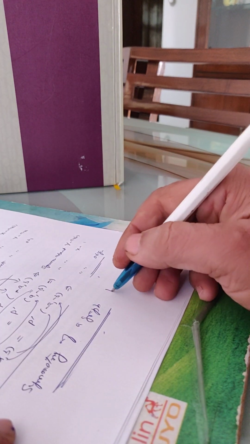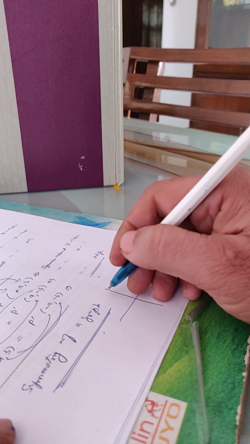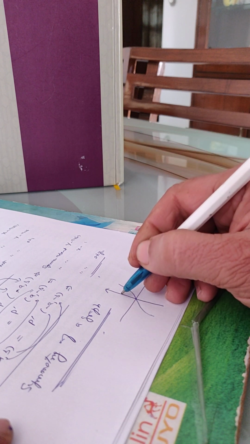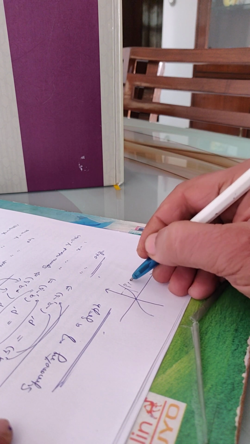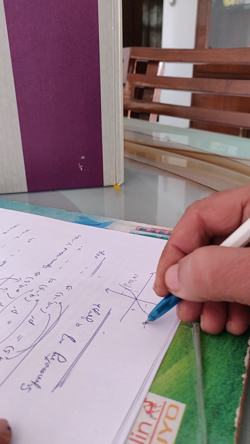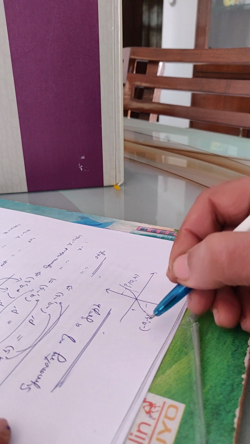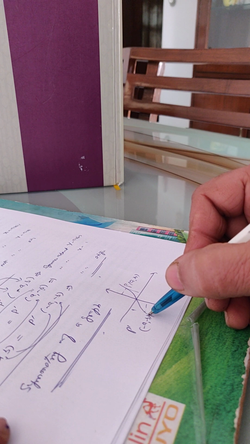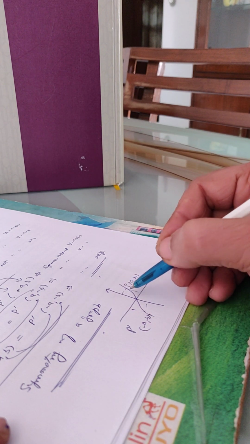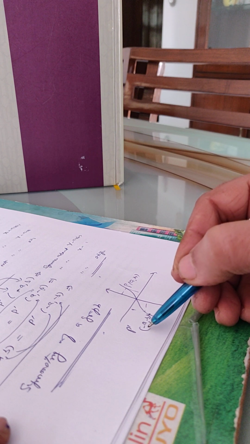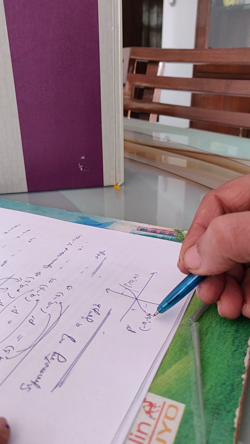About the origin, you can also have a graph like this. Every point P will give you the value of (minus a, minus b) as the reflection. So all the points on this side will give you a reflection with value (minus a, minus b).